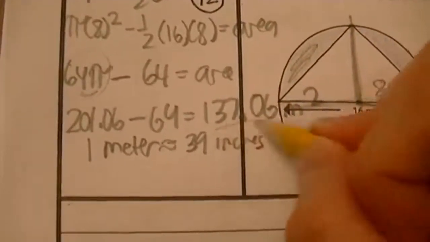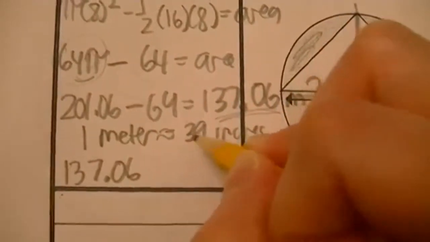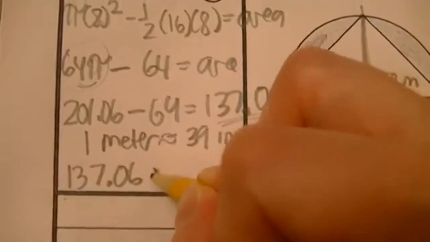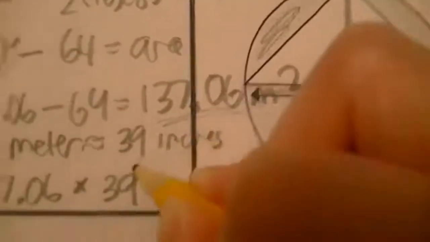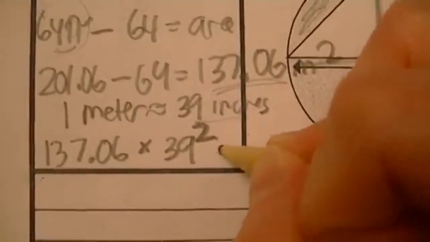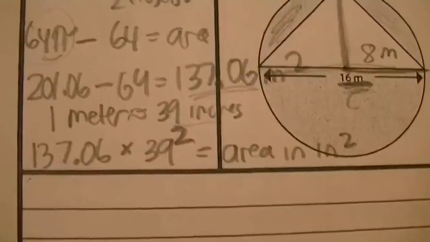Okay, so I'm going to take this value in meters, and 1 meter equals this many inches. So if I have this many meters, I need to multiply it by 39 inches. But these are just inches. It doesn't say inches squared, so I have to square these. Okay? And that's going to give me the area in inches squared.